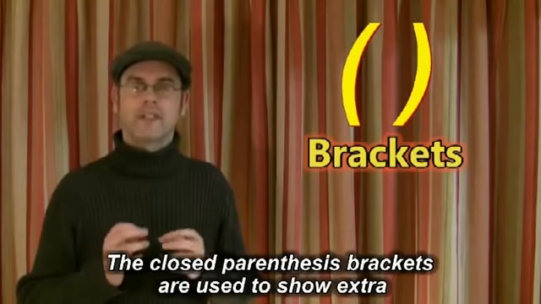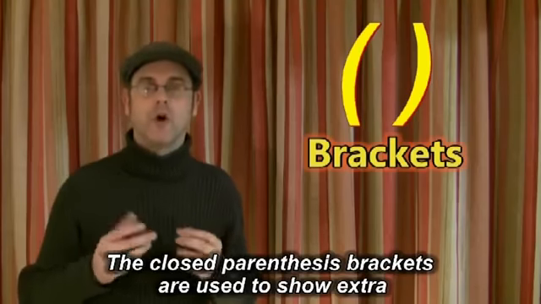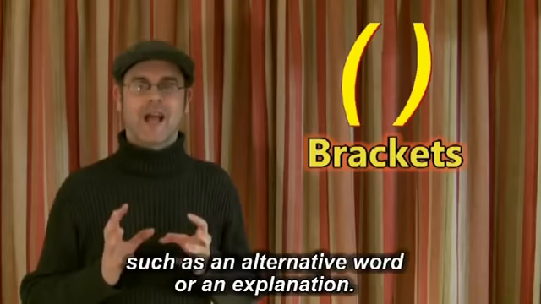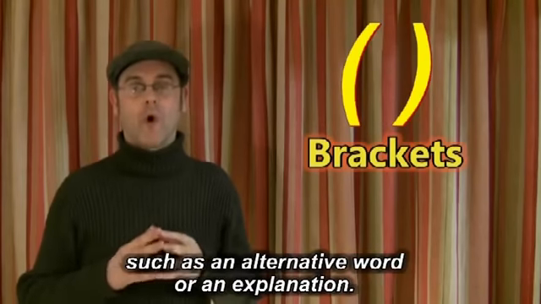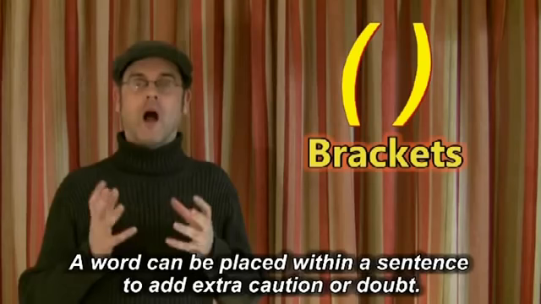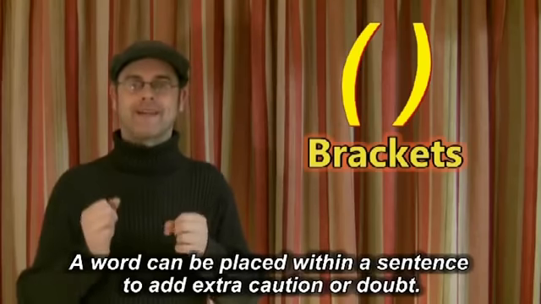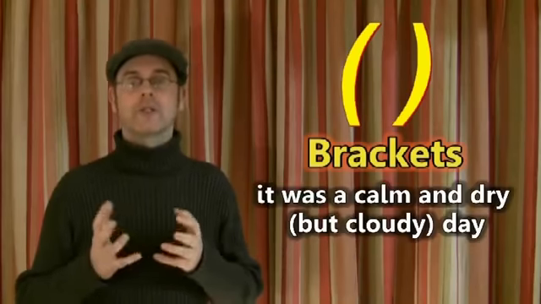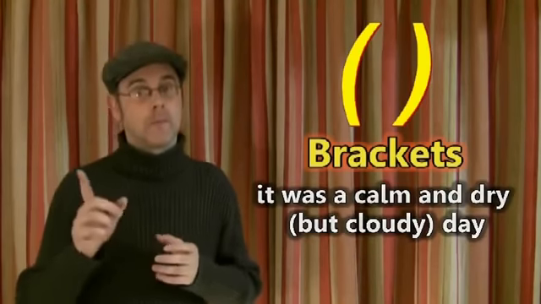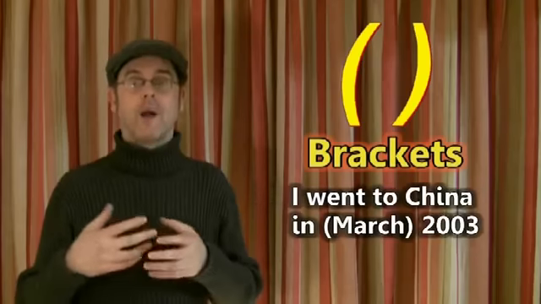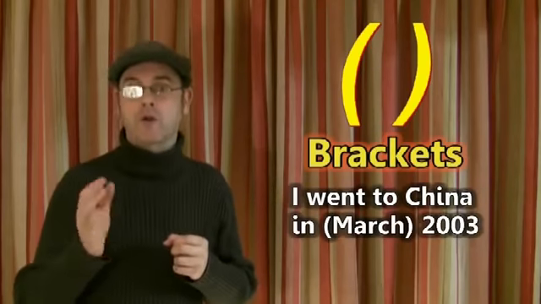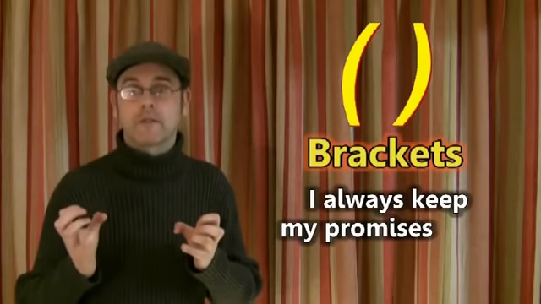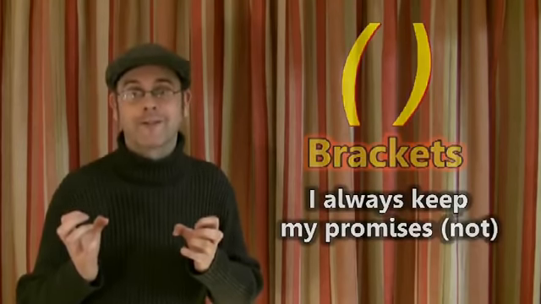The closed parenthesis brackets are used to show extra or additional information which has been placed in the sentence, such as an alternative word or an explanation. A word can be placed within a sentence to add extra caution or doubt. It was a calm and dry (but cloudy) day. I went to China in March (2003). I always keep my promises. (Not.)